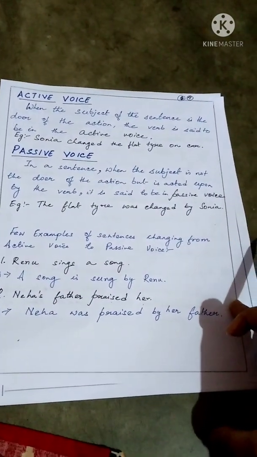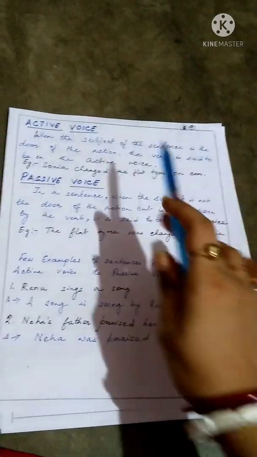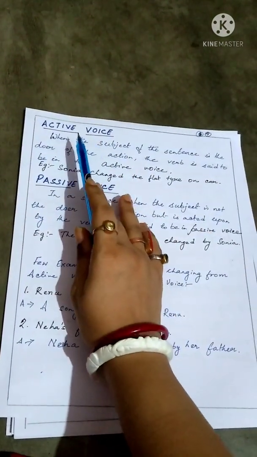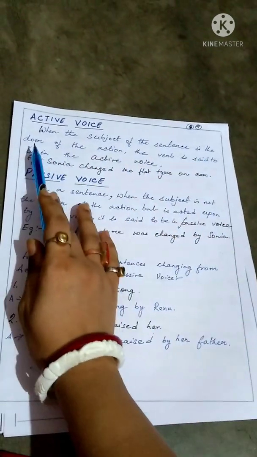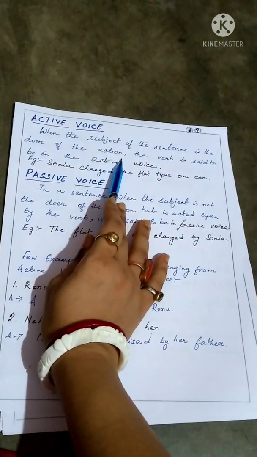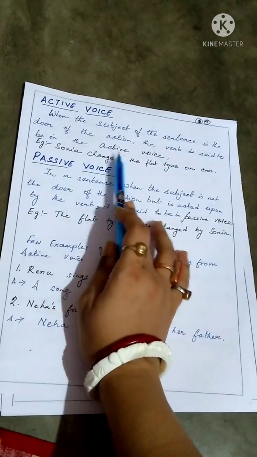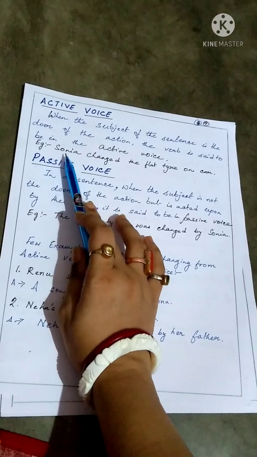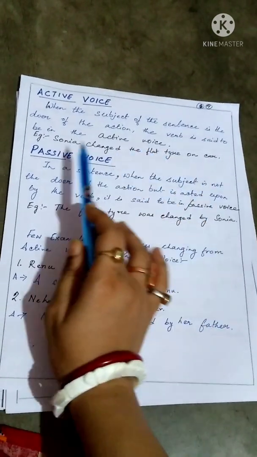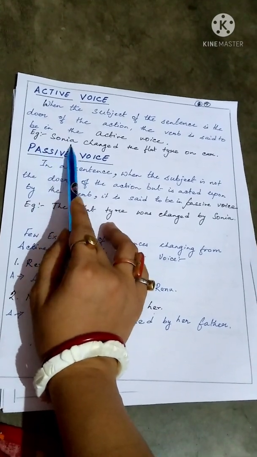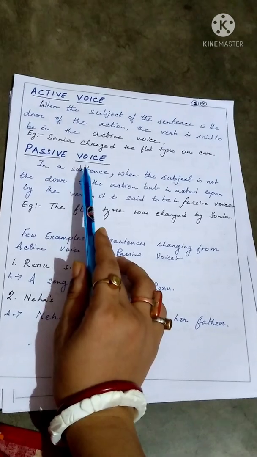Now, after knowing what is voice, let us see its divisions. First, active voice. When the subject of the sentence is the doer of the action, meaning doing an action, the verb is said to be in the active voice. For example, Sonia changed the flat tire on her car. So who is doing the action? The subject, that is Sonia.